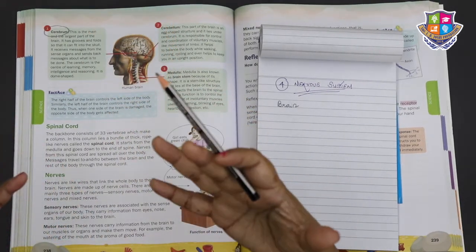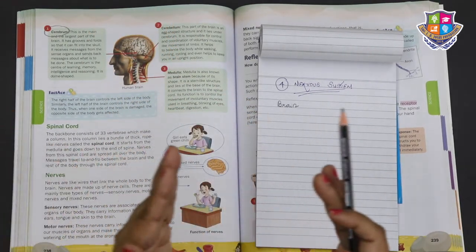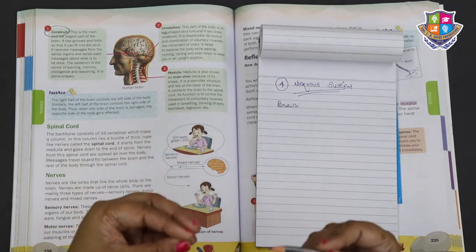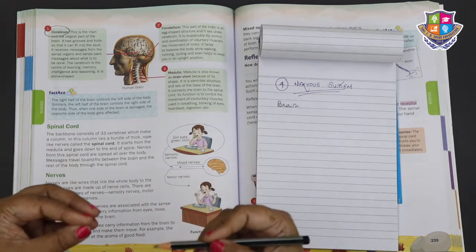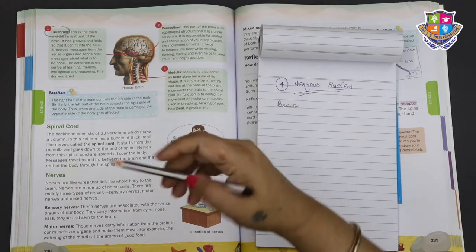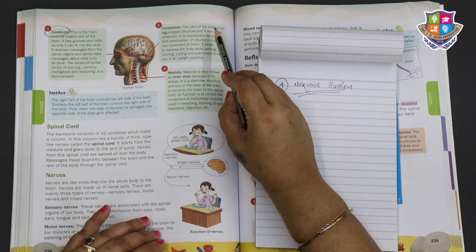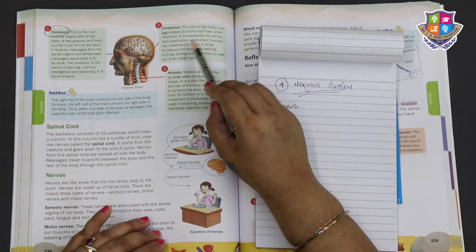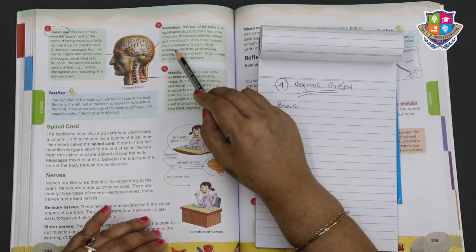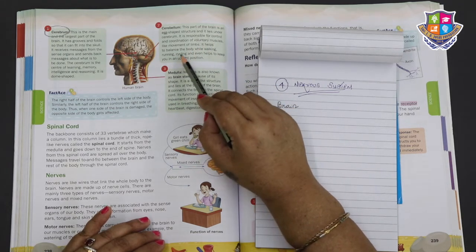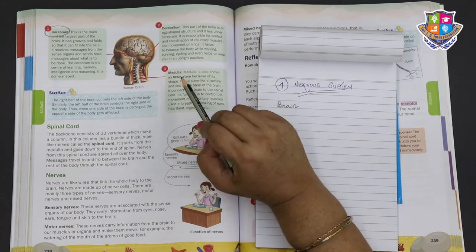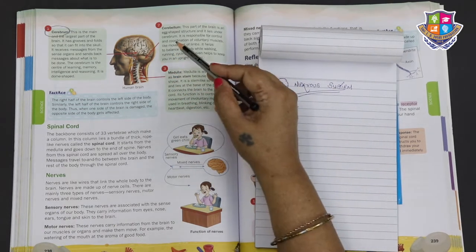Okay, that was something interesting about the cerebrum. Children, draw the human brain, name the parts, and then write about each and every part, beginning with the cerebrum. Okay, now we go to the cerebellum. This part of the brain is an egg-shaped structure. See, this is the cerebellum. It is responsible for control and coordination of voluntary muscles like the movement of limbs. It helps to balance the body while walking, running, and cycling, and it even helps to keep you in an upright position. Okay, that is the function of the cerebellum.